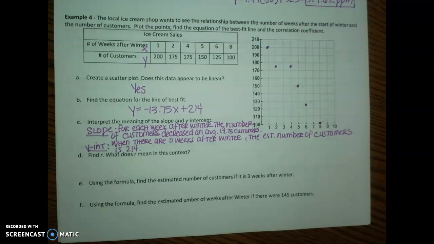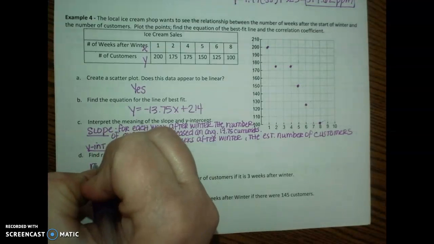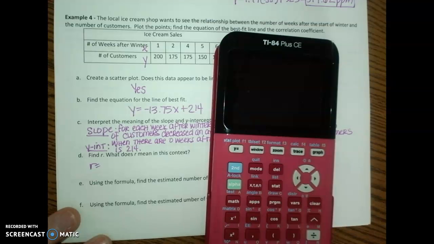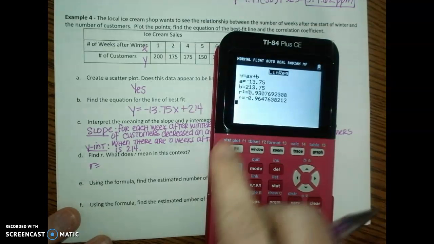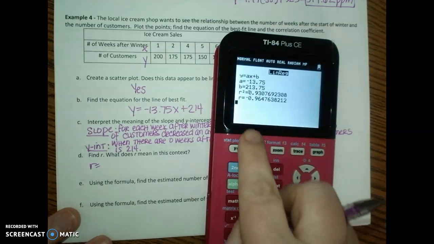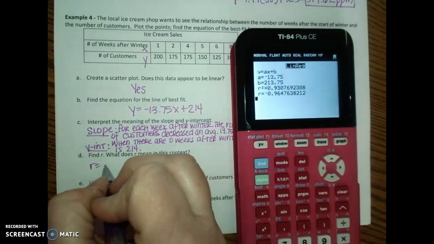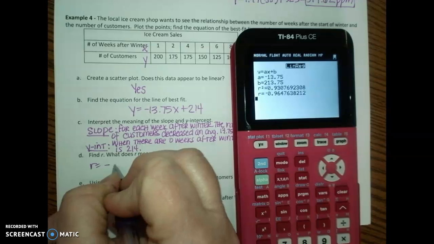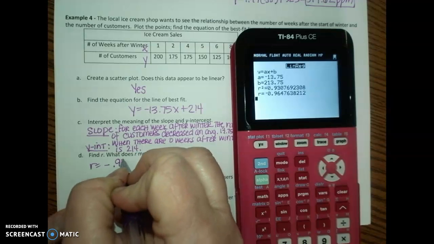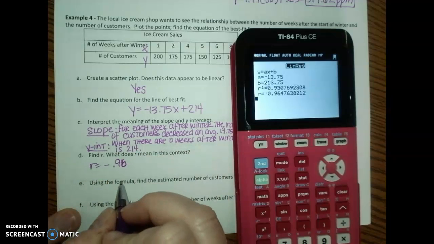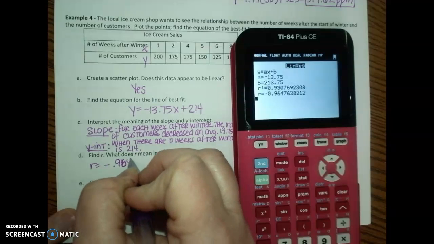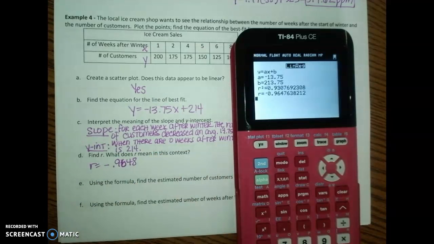Okay, so r, what is my r value? Well, let's go back into our calculator. You got there by Stat, Calc, 8, in case you went away. Here's our r value on the very bottom. It is negative 0.96476, I'm going to say 0.9648. I like to go 4 decimal places out on correlation because it's such a small range for it.